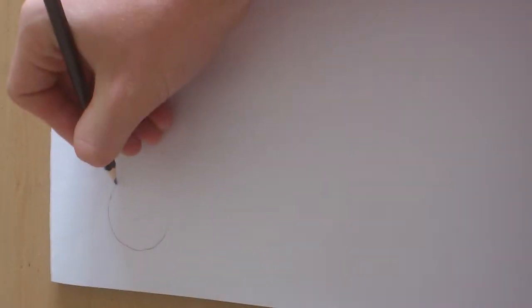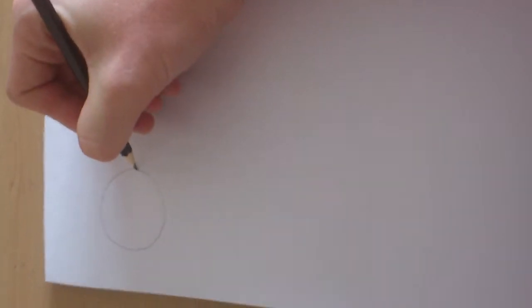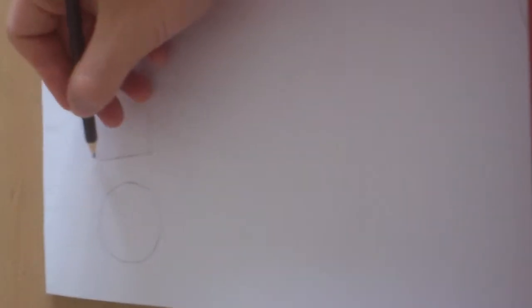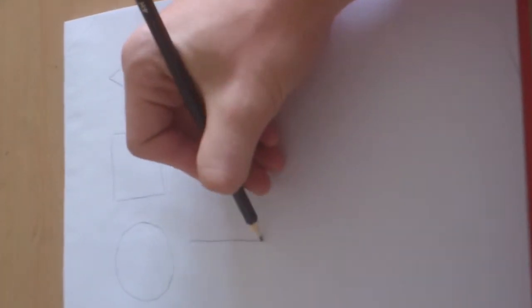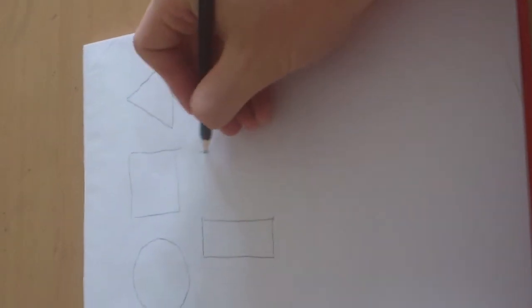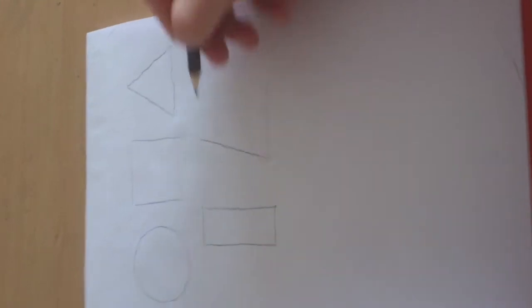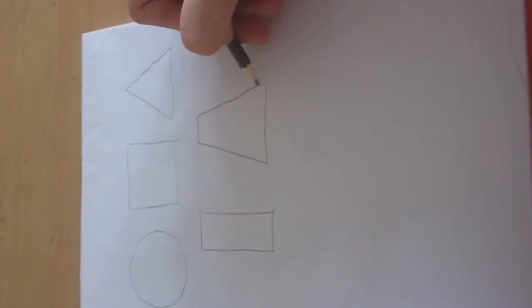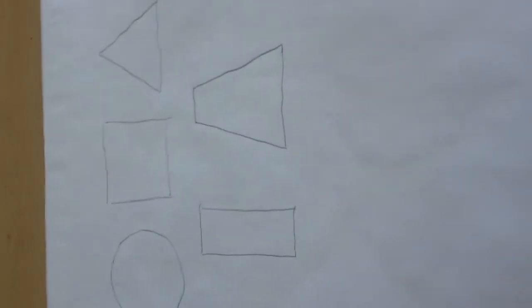What I'll show you first is some basic shapes. Now with these basic shapes we can create different objects, and I'll show you how we do that.